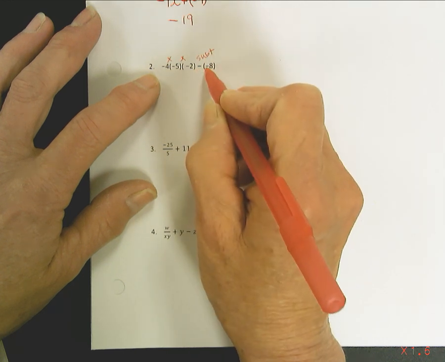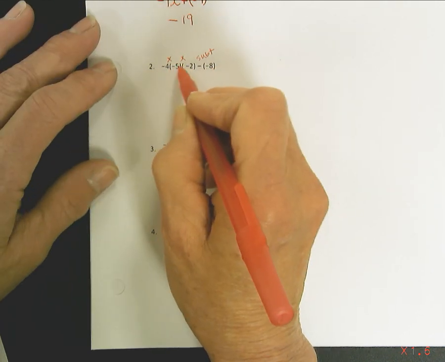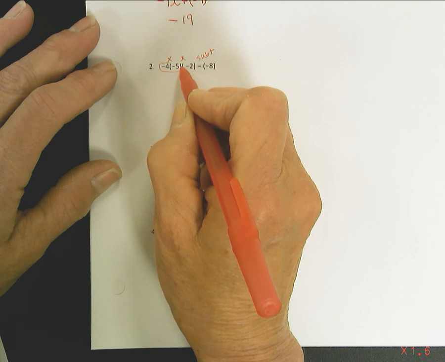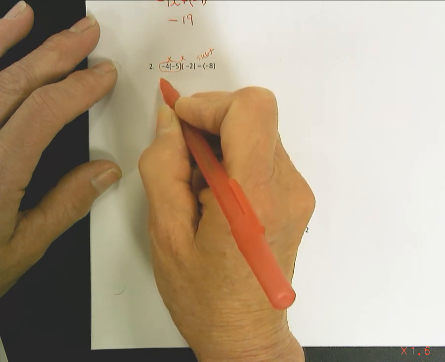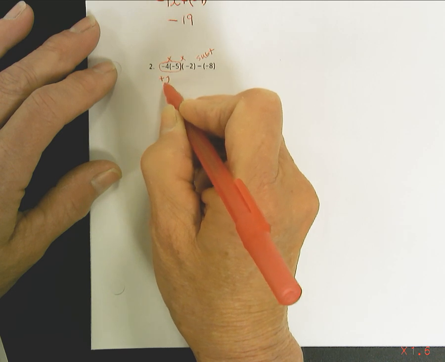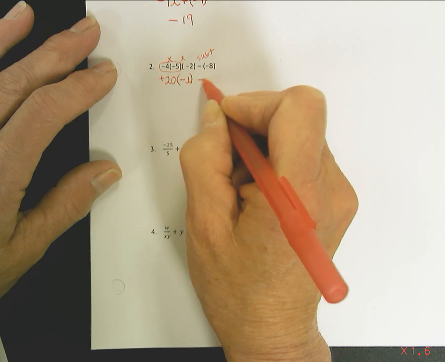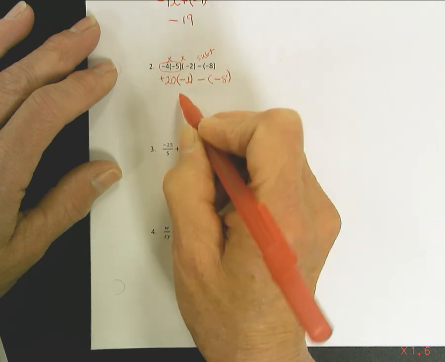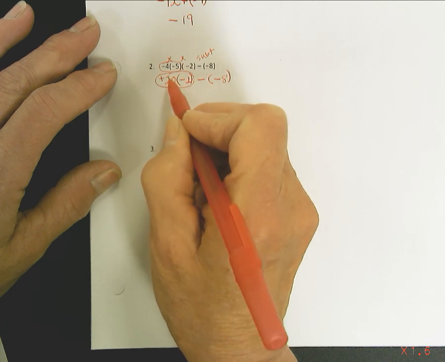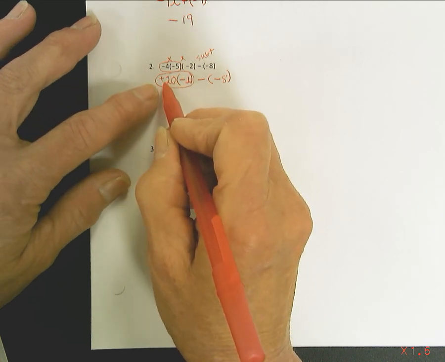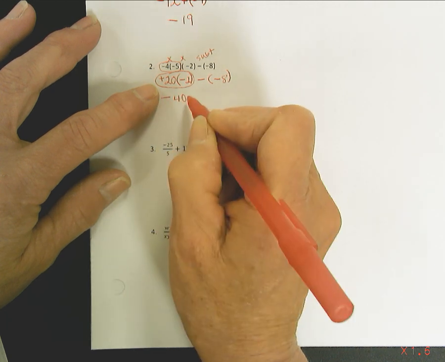That's subtraction. I'll put SUBT above it, showing that's subtraction. And this is -8. So over here, I've got multiplication twice. So we'll do these 2 right here. -4 times -5 gives you positive 20. That still needs to be multiplied by negative 2 before we do the subtraction. So I'm going to circle this. That's my next operation to do. Positive 20 times negative 2 gives you negative 40.